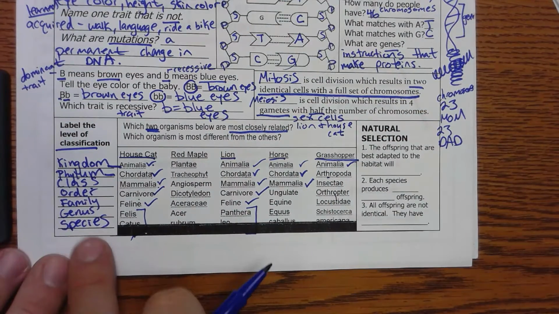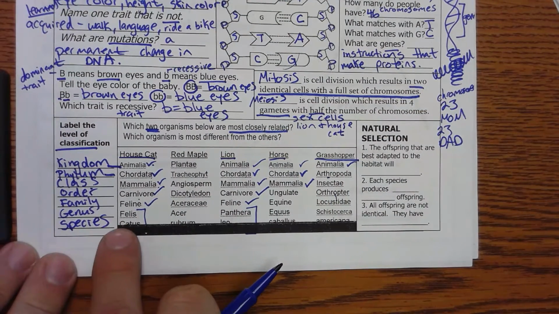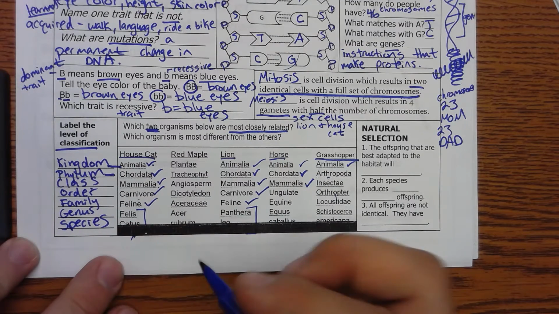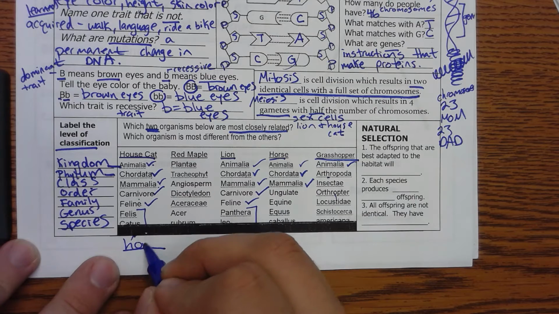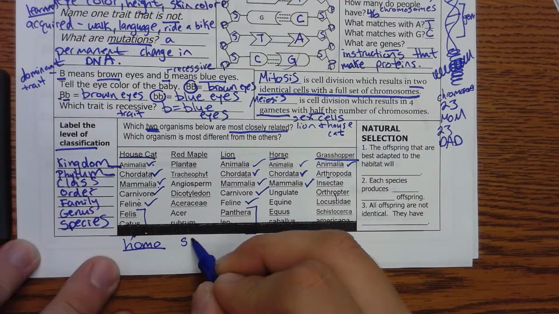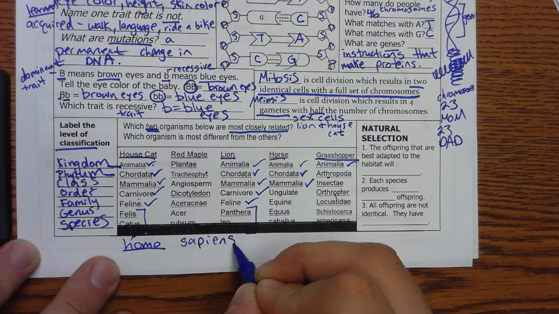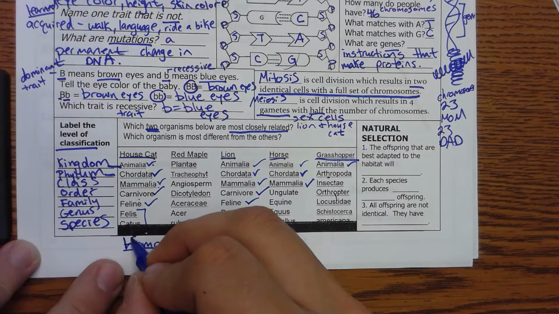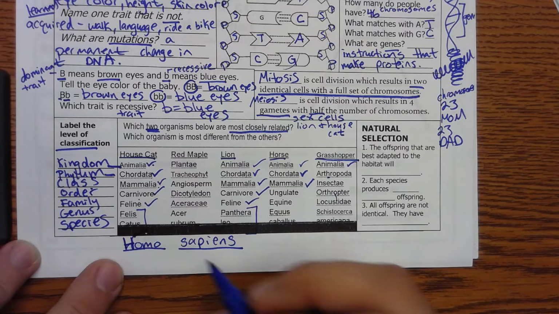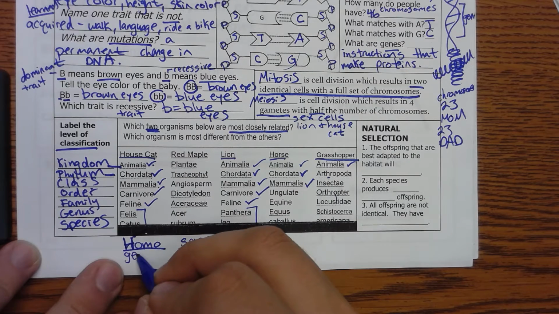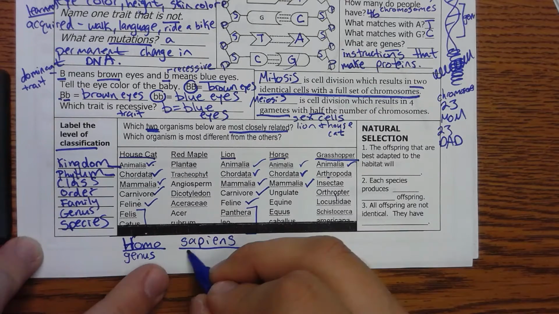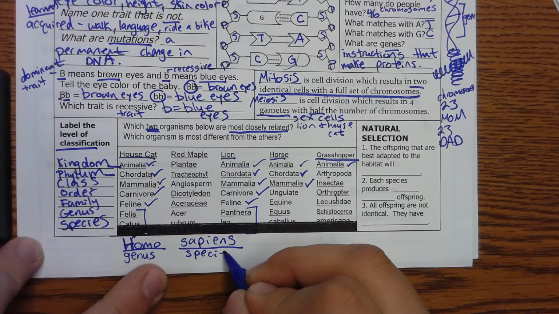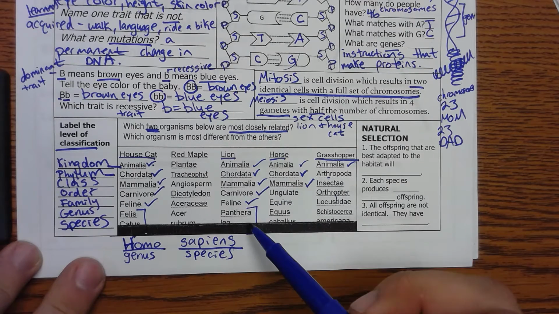Genus and species, this is how we scientifically name animals. So you guys have probably heard this before. Humans are called Homo sapiens. Okay, Homo is always capitalized. You always capitalize the genus. Homo is our genus, and then sapiens is our species. So the scientific name for a lion is Panthera leo.